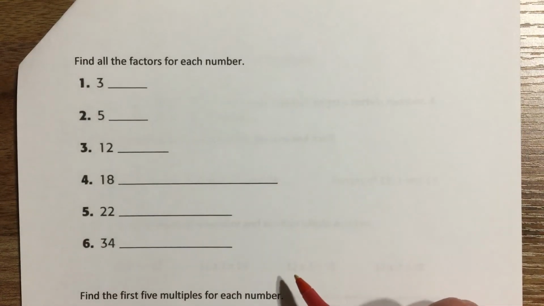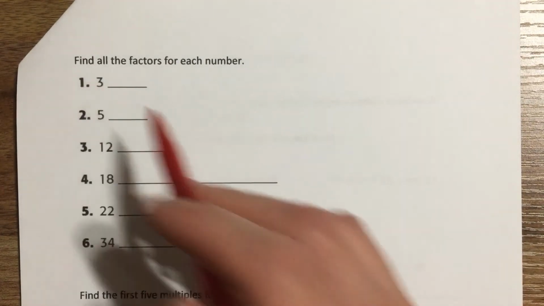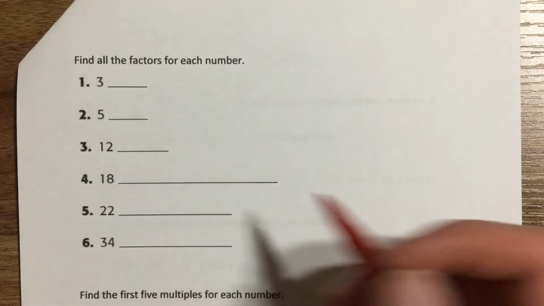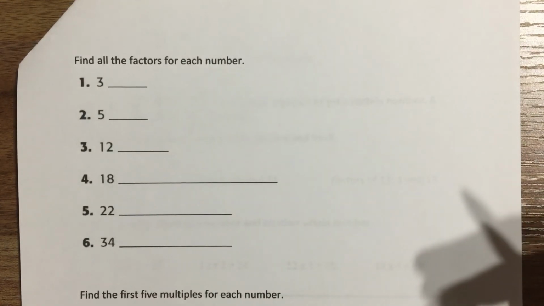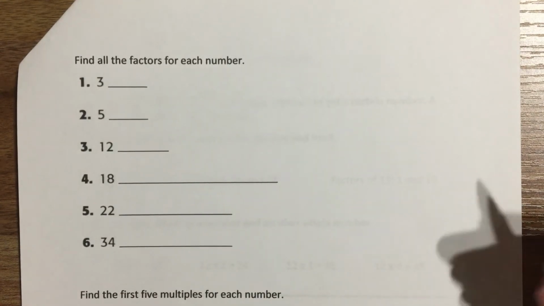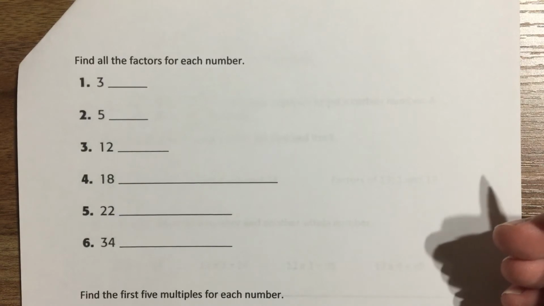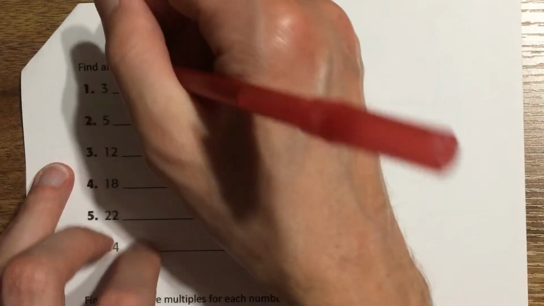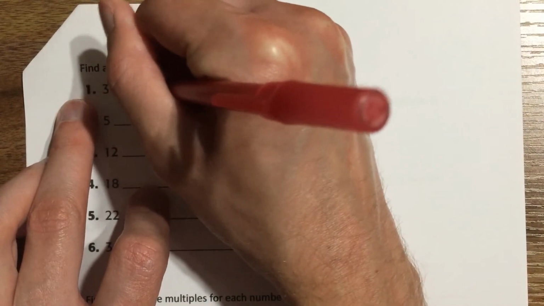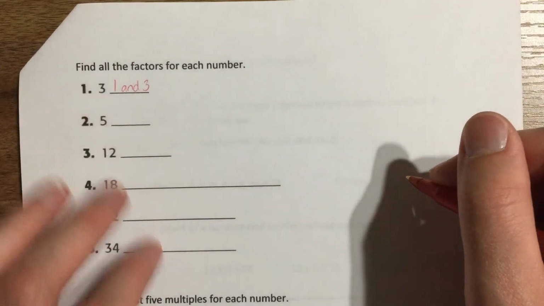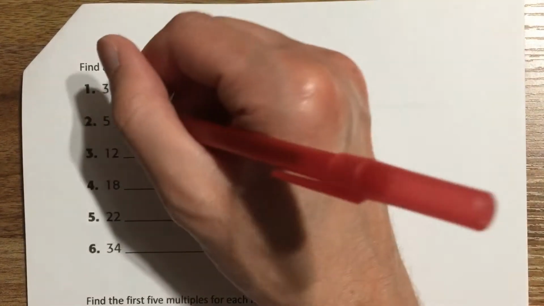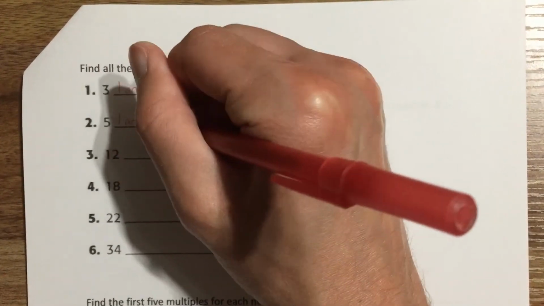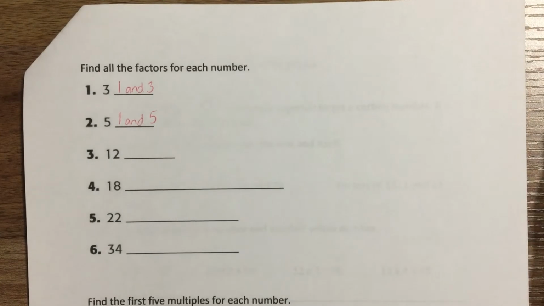Numbers we can multiply together to get our starting number. 3, well, 1 times 3 is 3. And we can't multiply anything whole by 2 to get to 3, so it sounds like we have a prime number here. Just 1 and 3. That's all we have. Same with 5. We discussed 5 before. 1 and 5. That is it for that one.